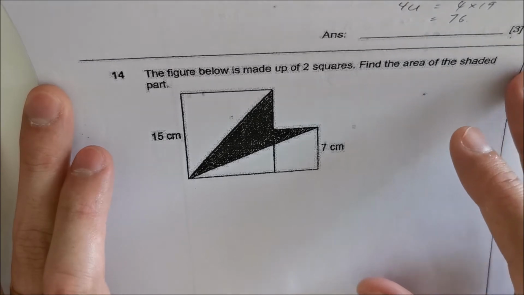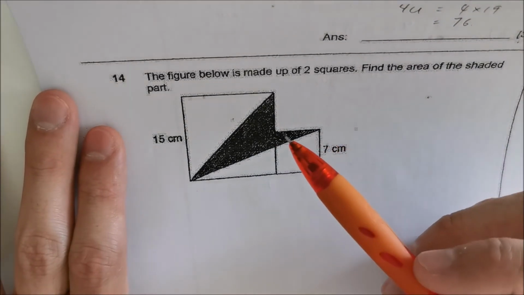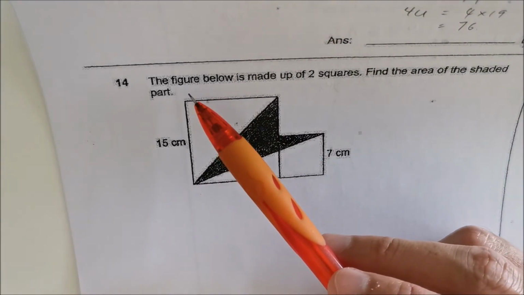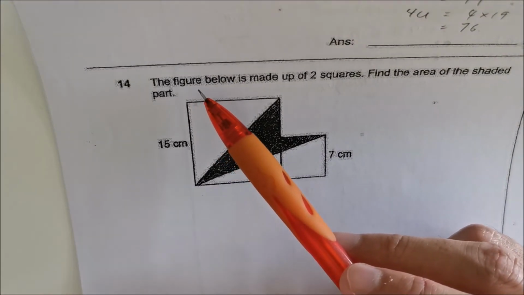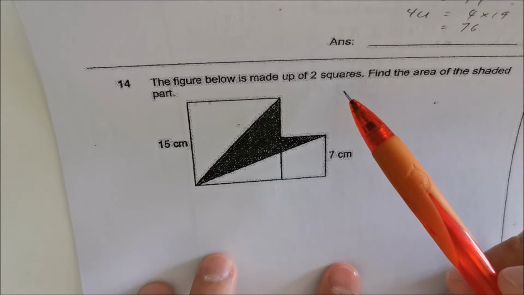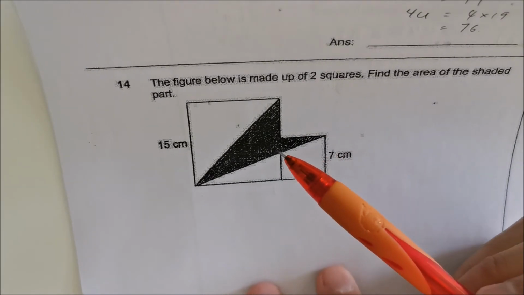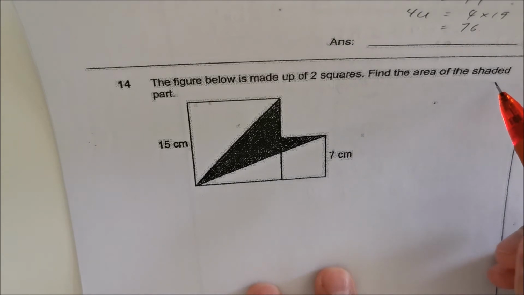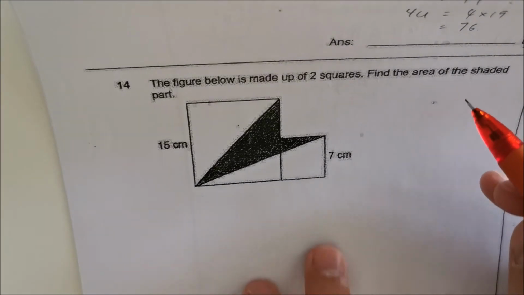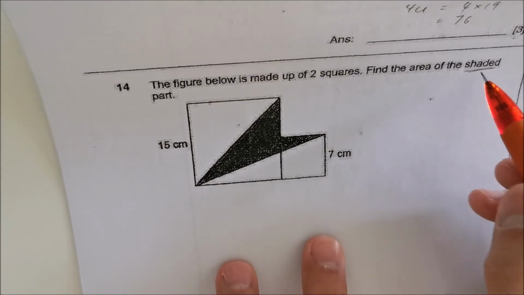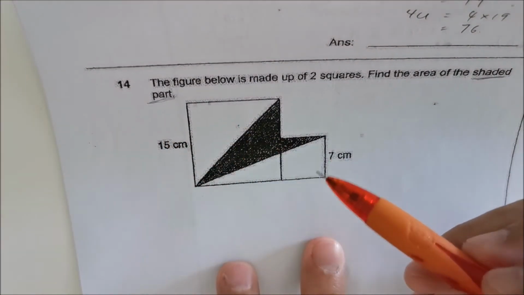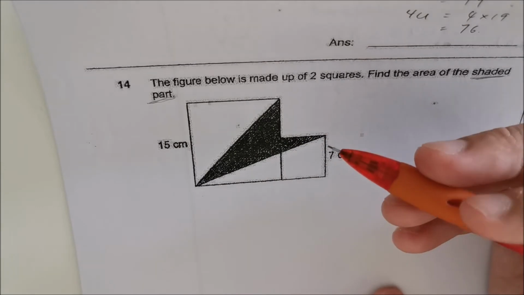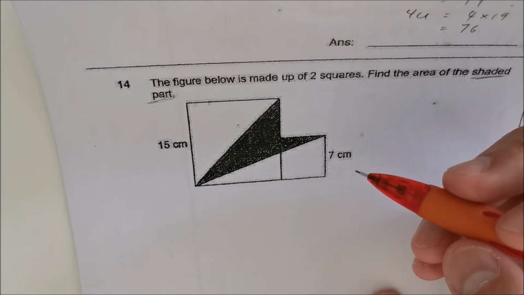Alright guys, let's look at this. We are supposed to find the area of the shaded part, but we need to be mindful that this figure is made up of 2 squares. If you are very focused on the question, you might get it wrong, because if you just want to find the area of the shaded part directly, you probably will not be able to find it, because there is not enough information.